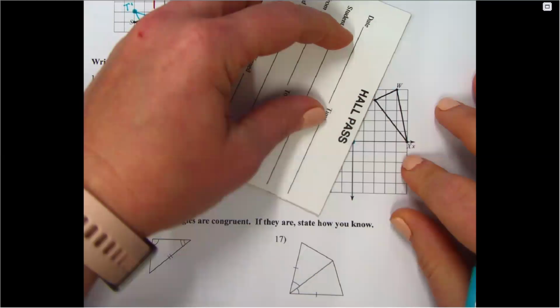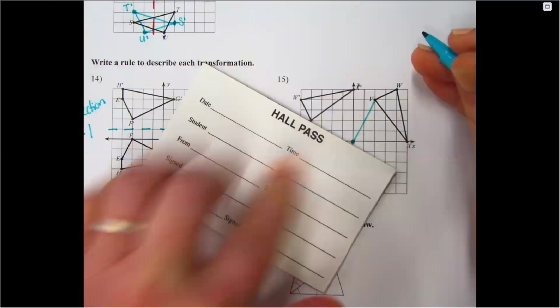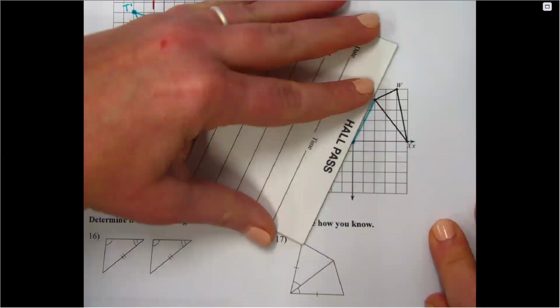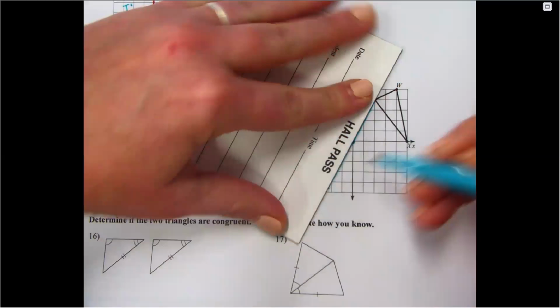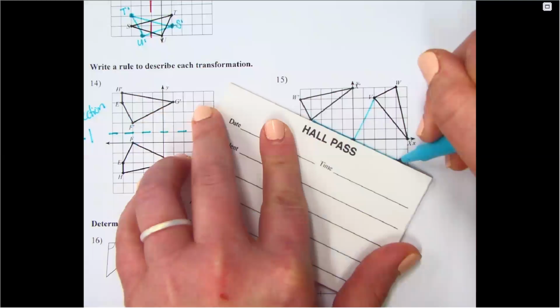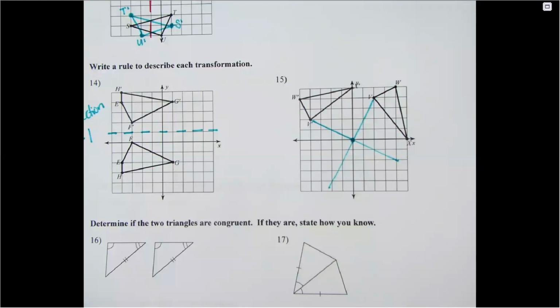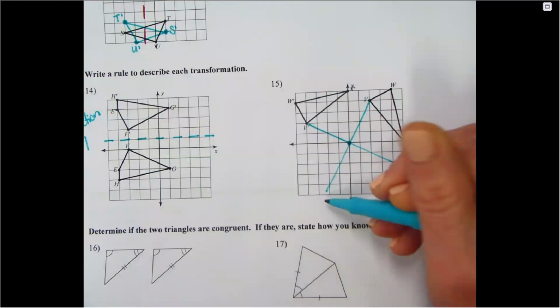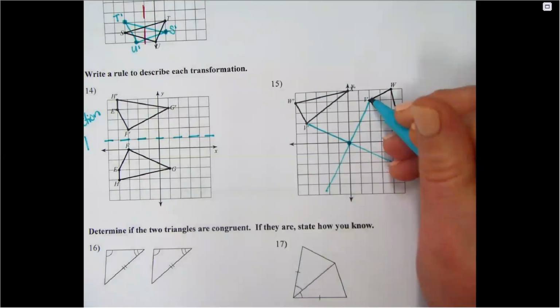So I'm connecting V to the origin, and you could even continue it in both directions, because then you can see all of the major rotations. If we go all the way straight and end up over here, that's 180. But we're not. We're just going from here to here, which is 90 degrees.